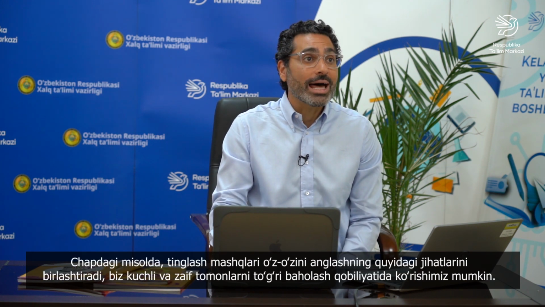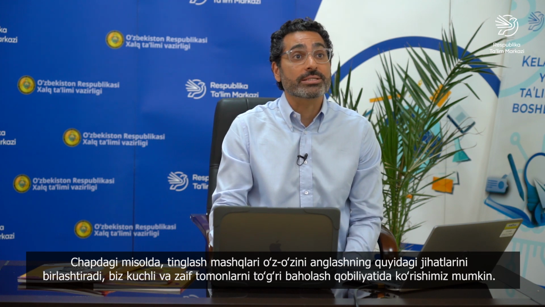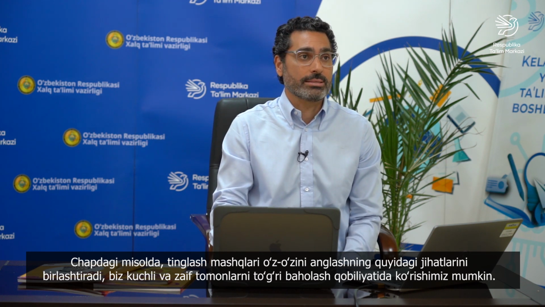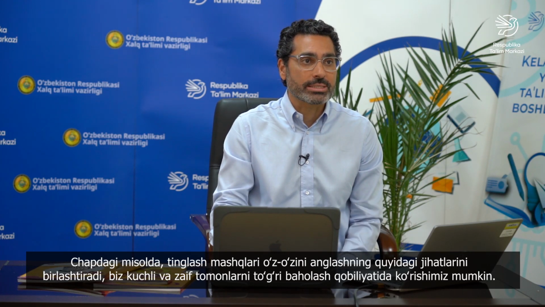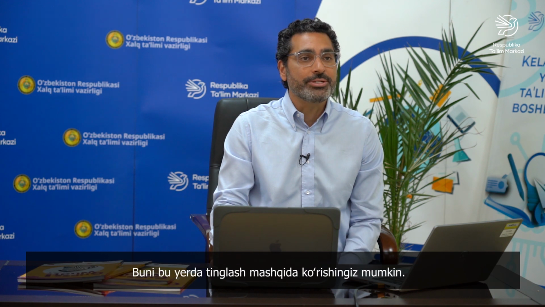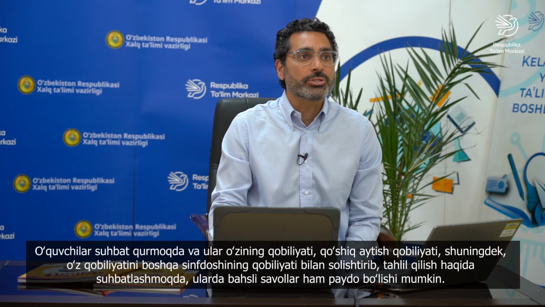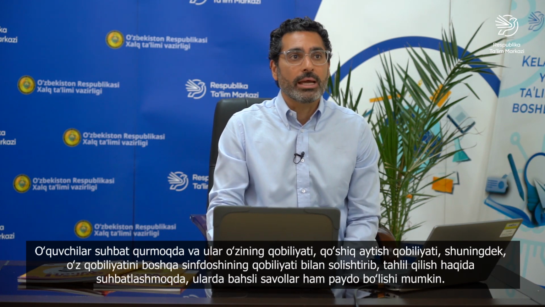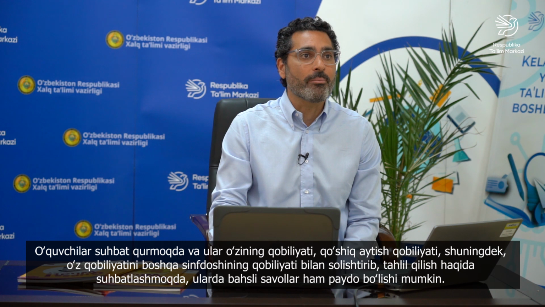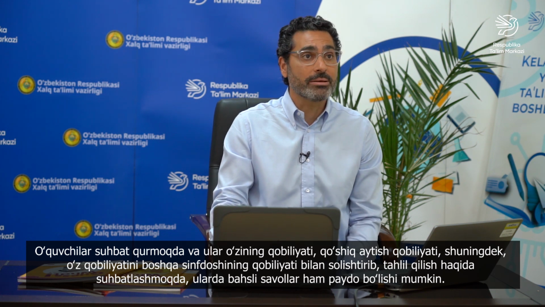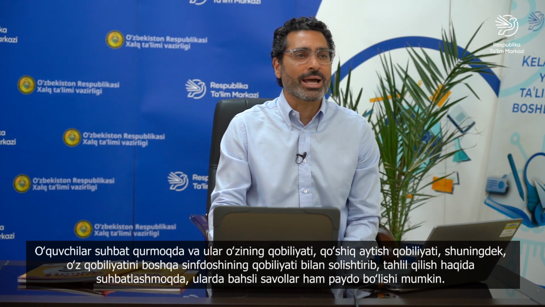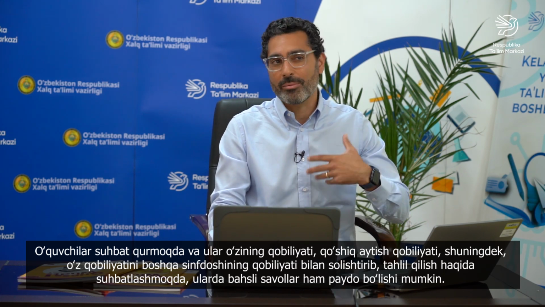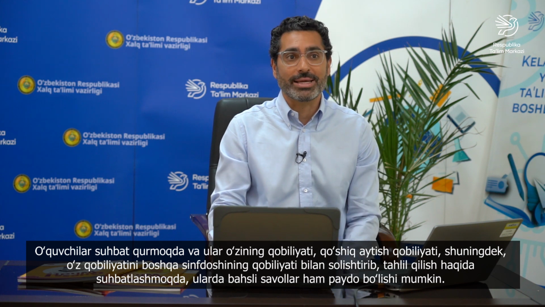In the example on the left, the listening activity integrates the following points of self-awareness. Here we can see an ability to accurately assess one's strengths and weaknesses. As you can see here in the listening activity, the students are having a conversation about their ability, in this case an ability to play an instrument and to sing, and to analyze and compare their ability to that of another classmate.